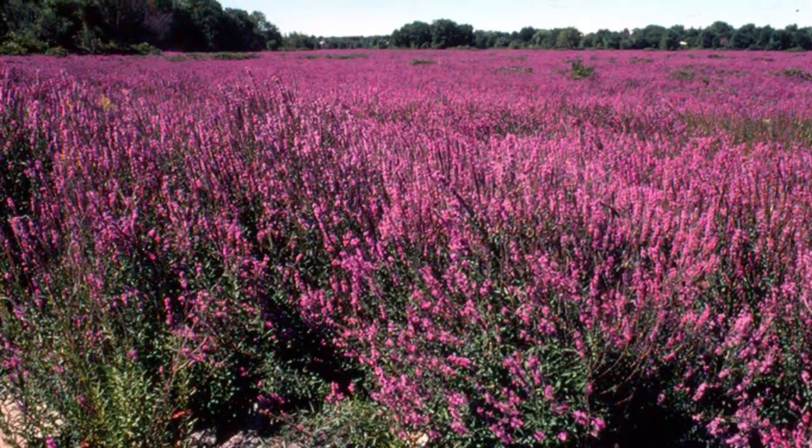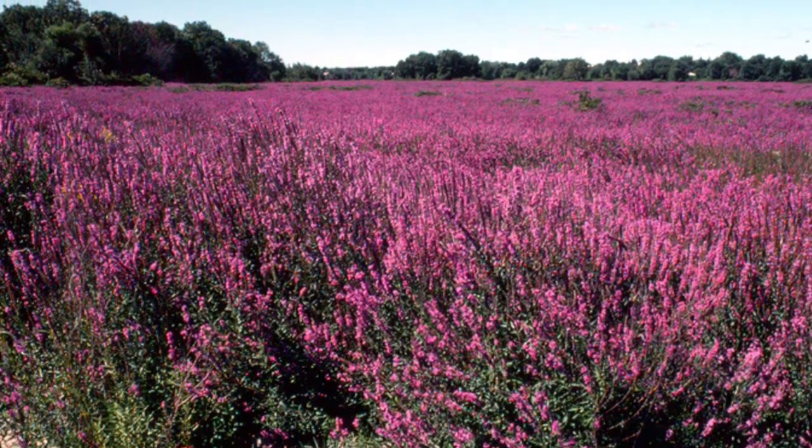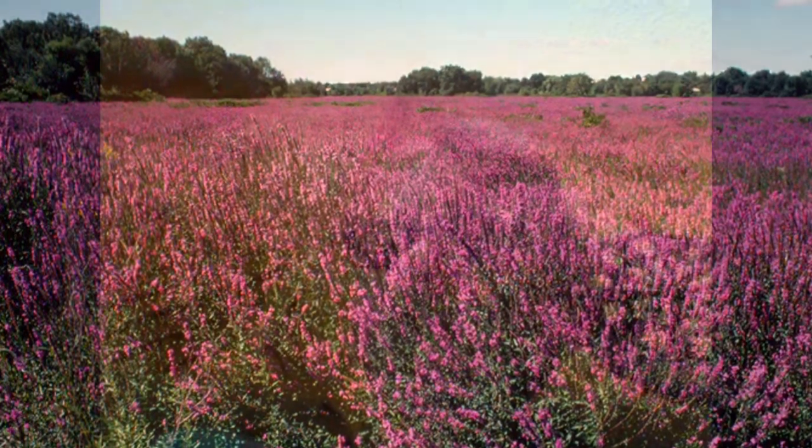Hello, I'm Purple Loosestrife, and I'm a threat to wetlands because I take them over. And I make it so other plants and animals can't live because I take over them. Hee hee hee. Okay, let's move on to some more threats to wetlands. Some other threats to wetlands are logging, drainage, and mining.